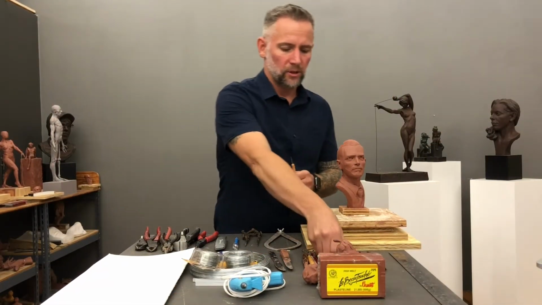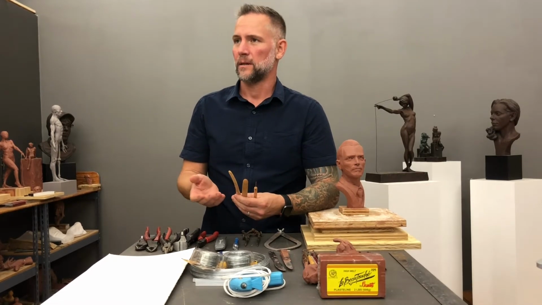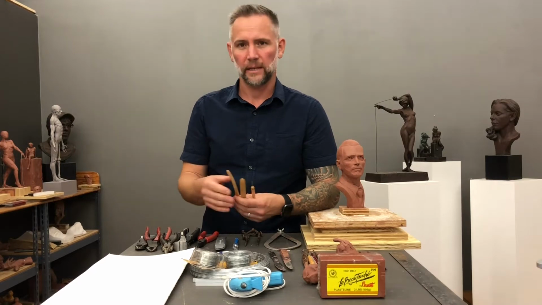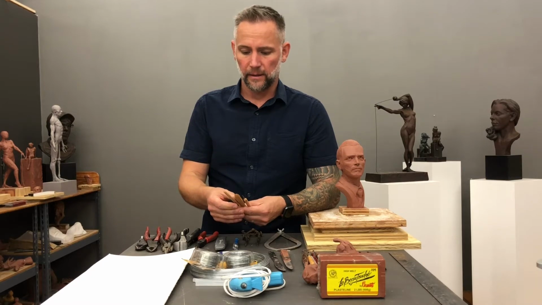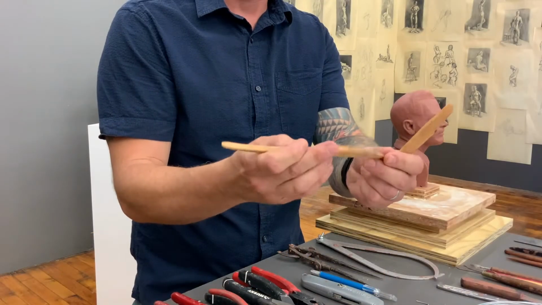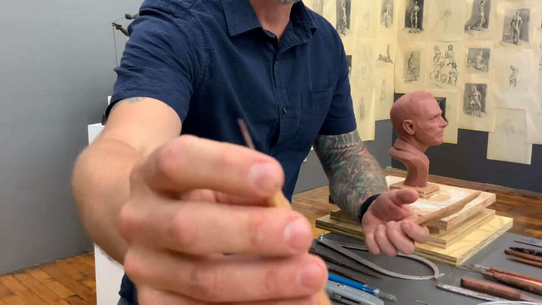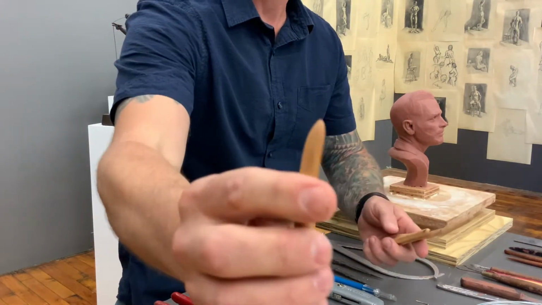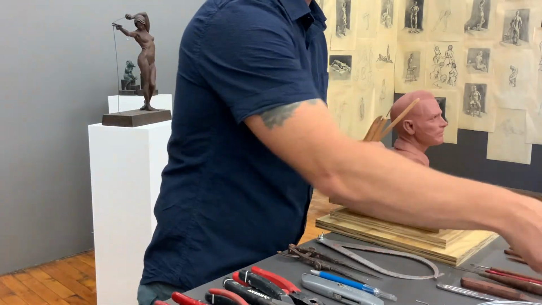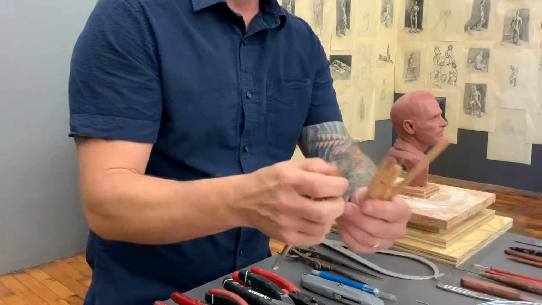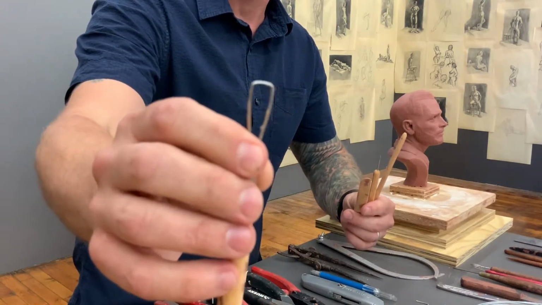At most art supply stores, you can find what is called an introductory pottery set. It'll have a bunch of different sticks like this with different shapes on them, usually a pin tool like this one, and a couple of different flats and whatnot. These are usually about $10. So you'll need some wooden tools, hopefully a pin tool, and some kind of wire loop.